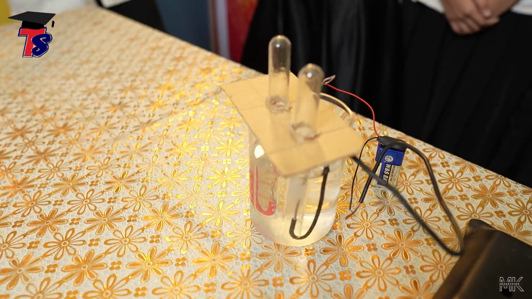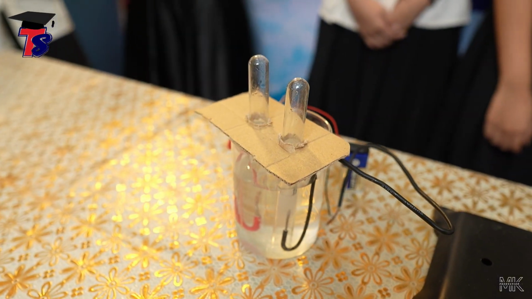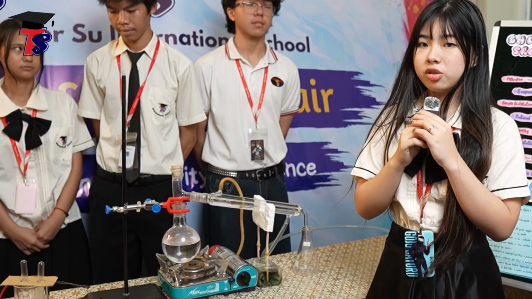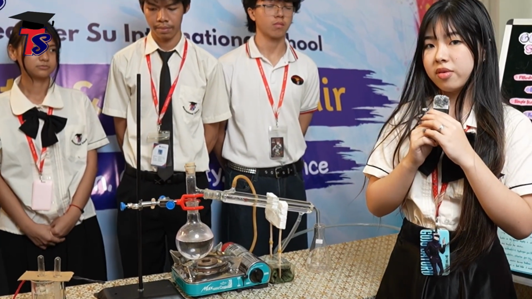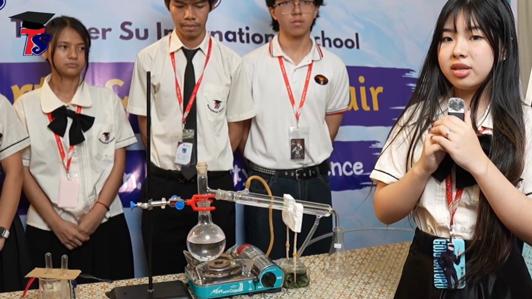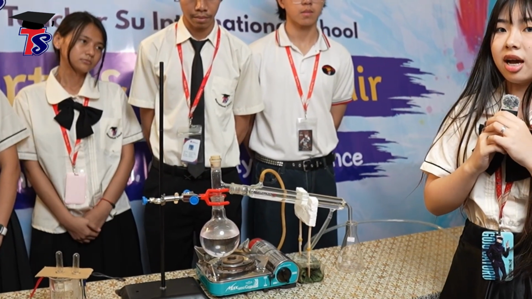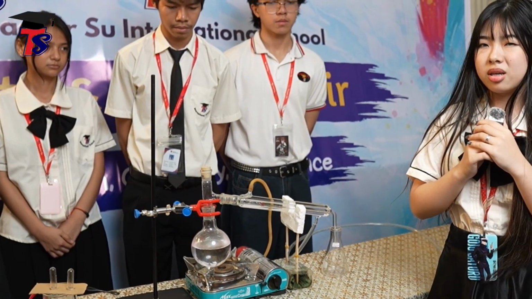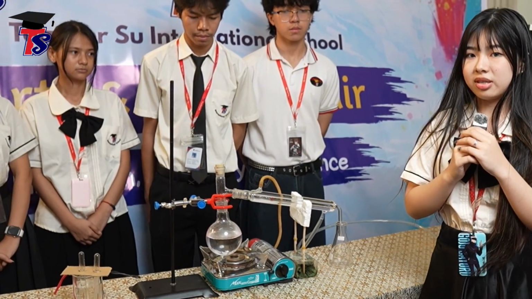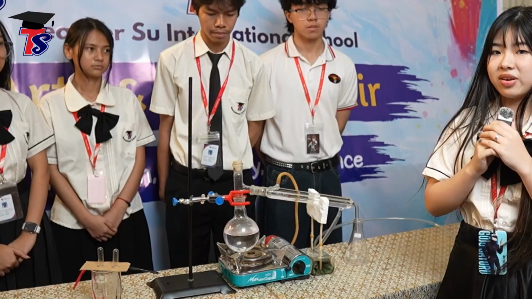So usually, simple distillation is used to separate pure water from seawater in real life. This is a very useful process that is really essential for everyone, and it's used very, very frequently.